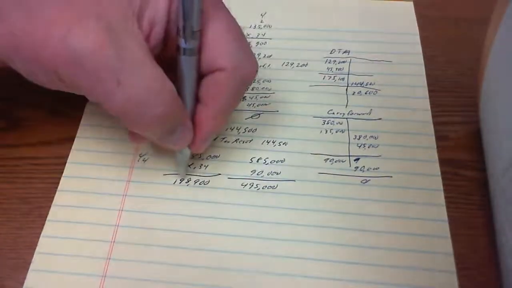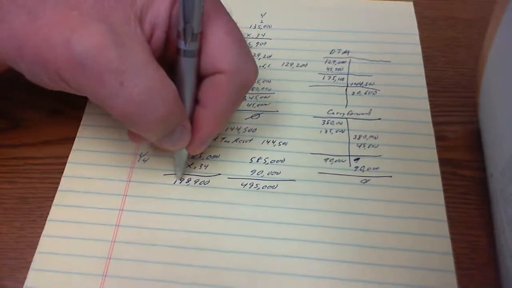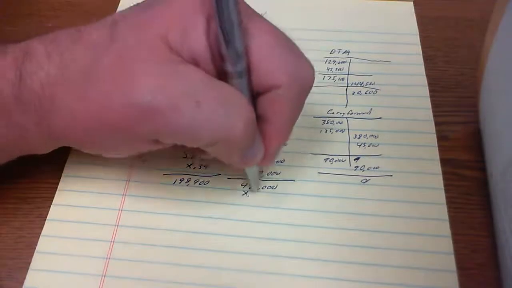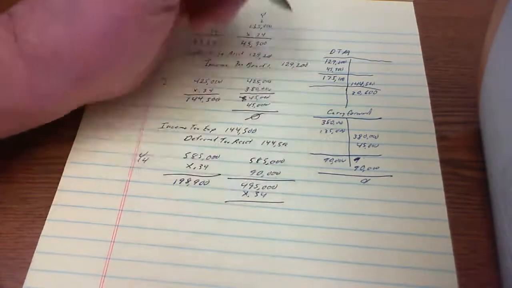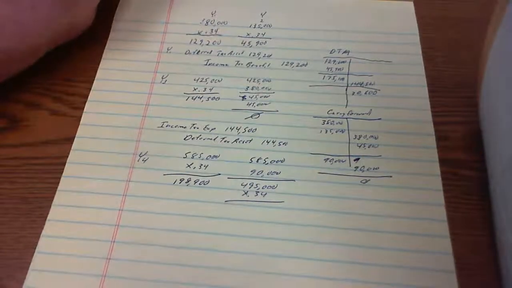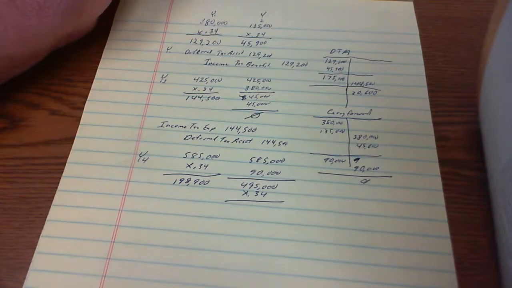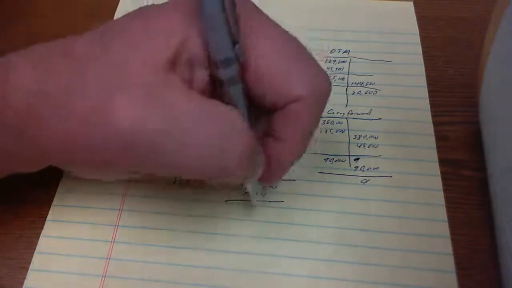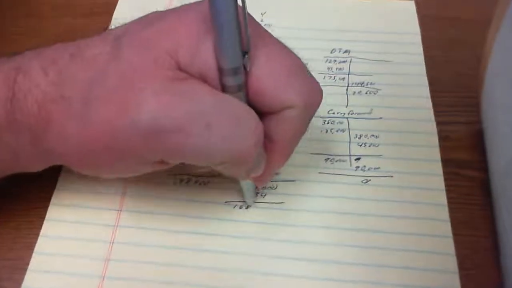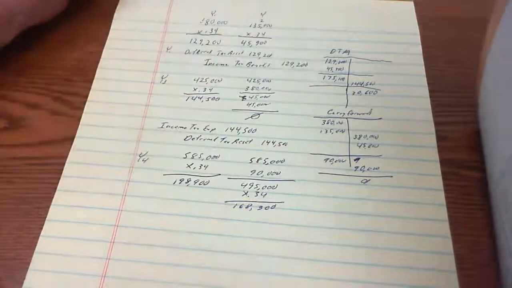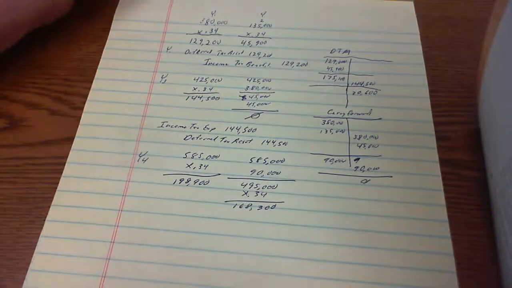We're going to multiply that times the 34% rate. And we get 168,300. That will be our income taxes payable.